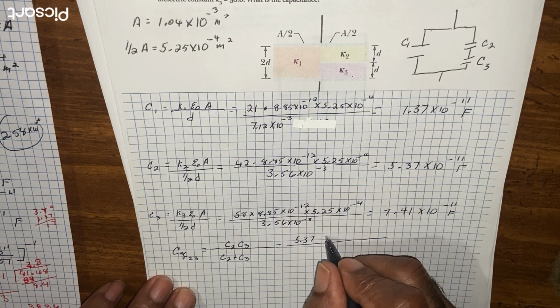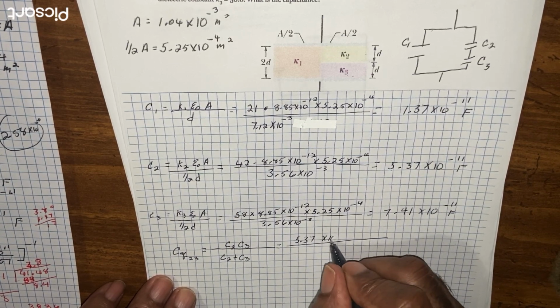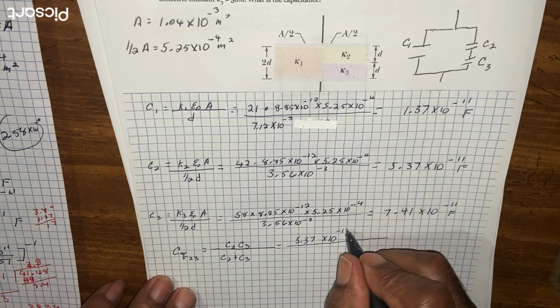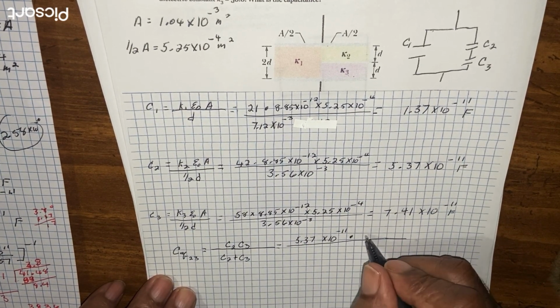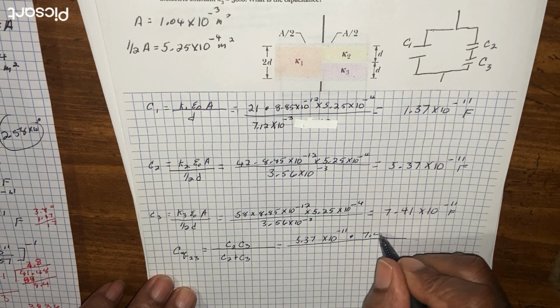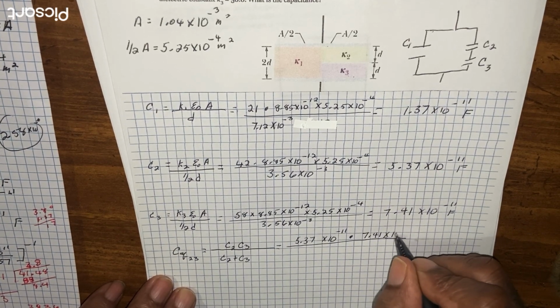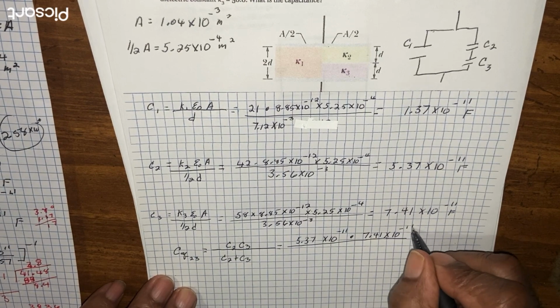And that's going to equal 5.37 times 10 to the minus 11 times 7.41 times 10 to the minus 11.